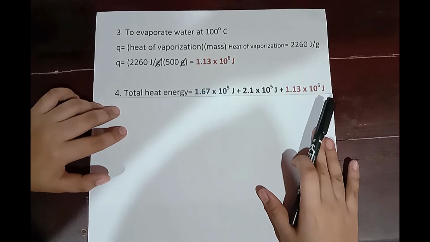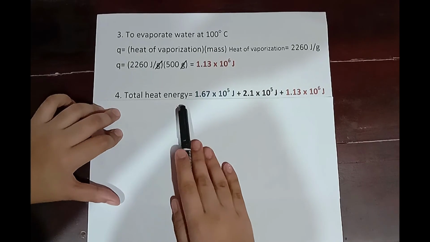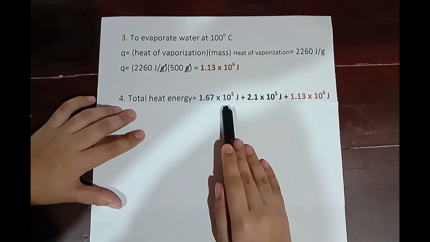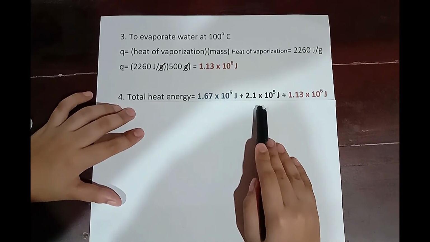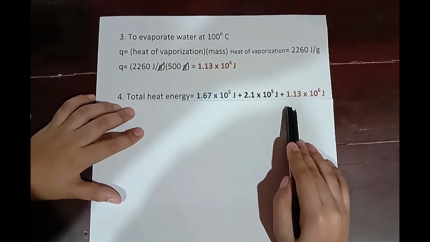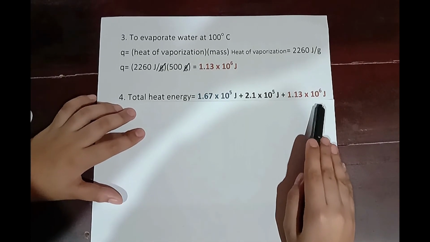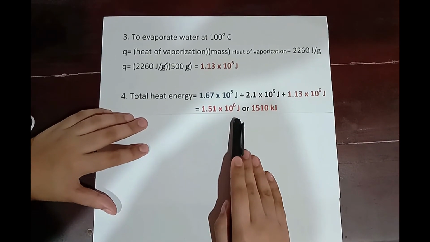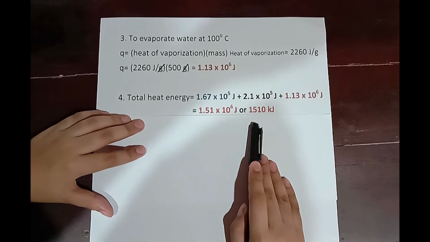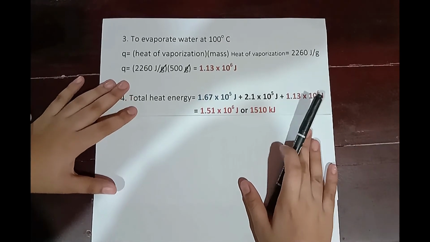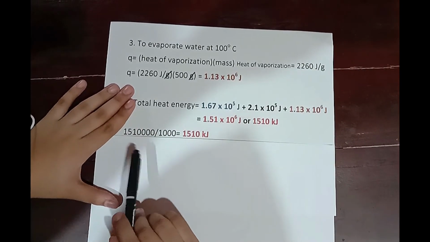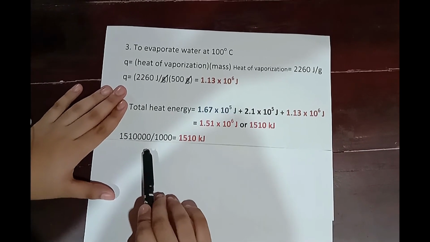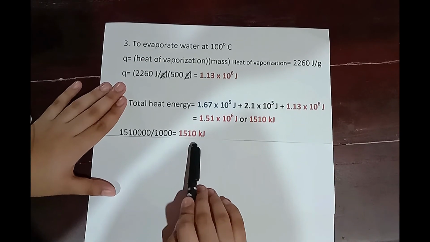Then, last, to get the total heat energy, we will add them all up. 1.67 times 10 to the power of 5 joules plus 2.1 times 10 to the power of 5 joules plus 1.13 times 10 to the power of 6 joules, we will get 1.51 times 10 to the power of 6 joules, or 1510 kilojoules. To convert it into kilojoules, let's divide by 1000. 1,510,000 divided by 1000 is equal to 1510 kilojoules.